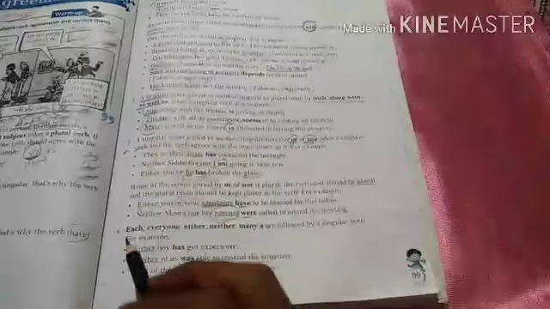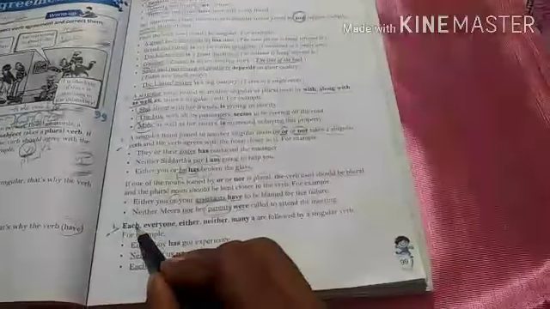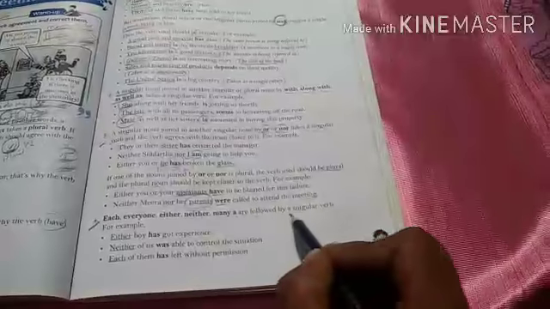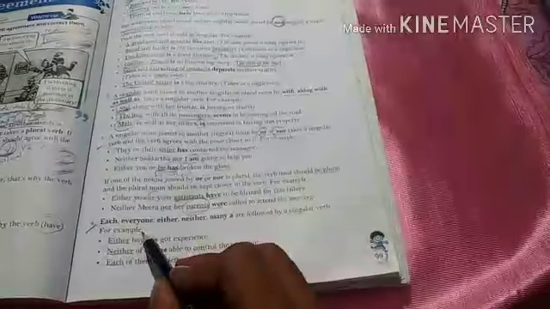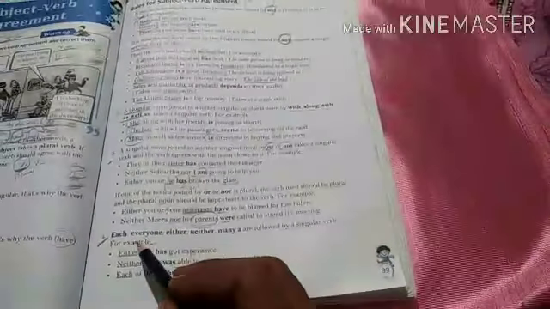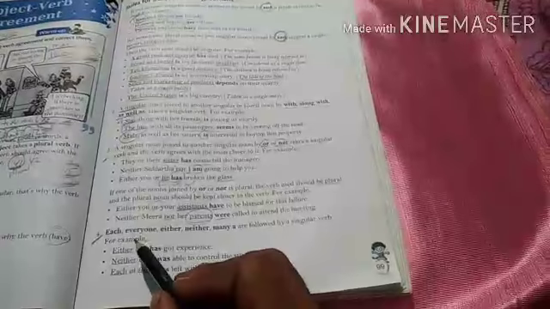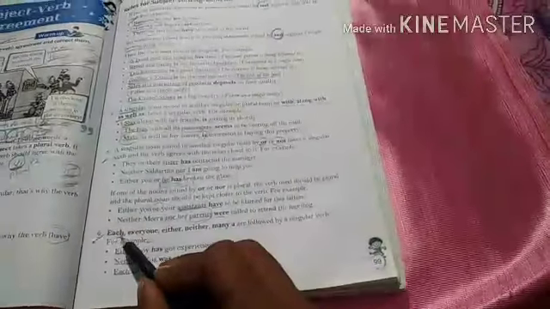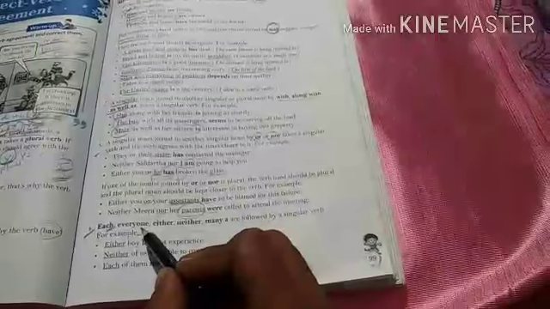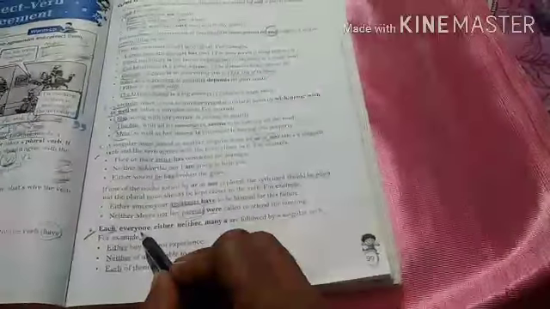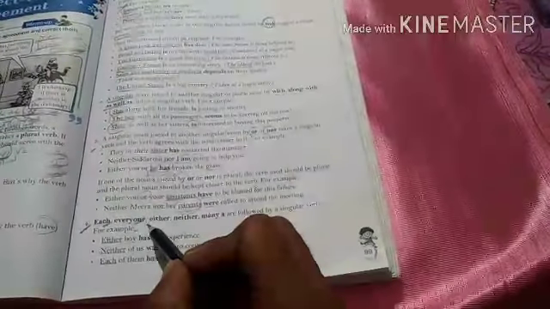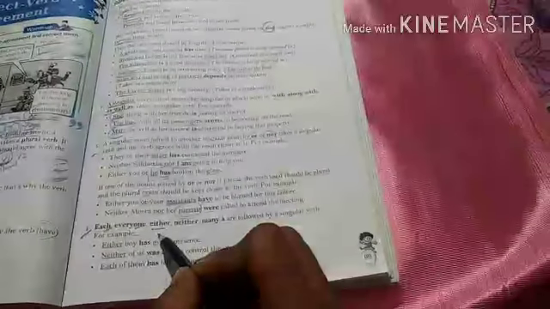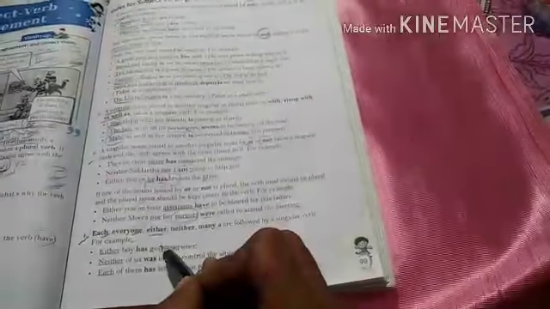Now see, the fourth point is each, everyone, either, neither, many are followed by a singular verb. Whenever the subject in a sentence is introduced by each, because each goes to the individual noun or pronoun of the subject, everyone goes to the individual noun or pronoun of the subject, and either also, like either of the students.